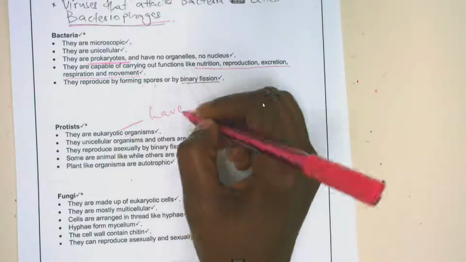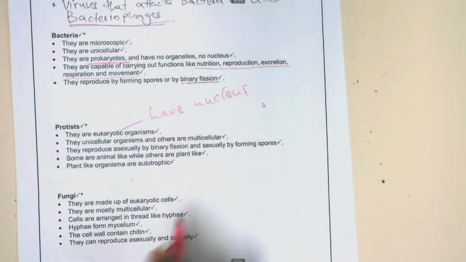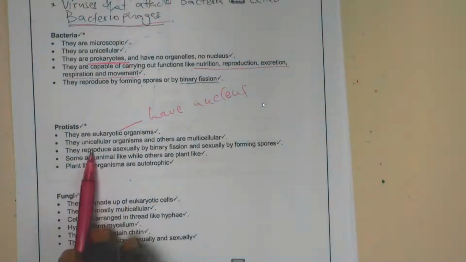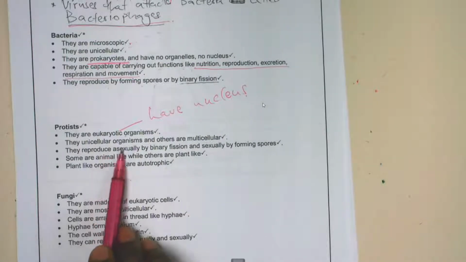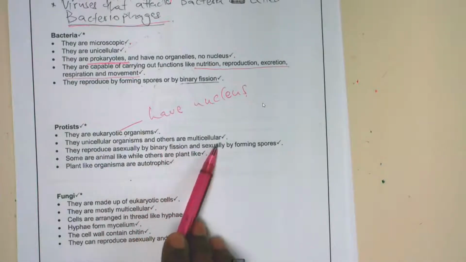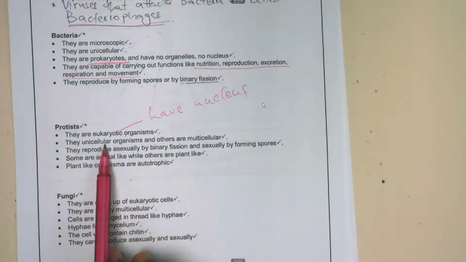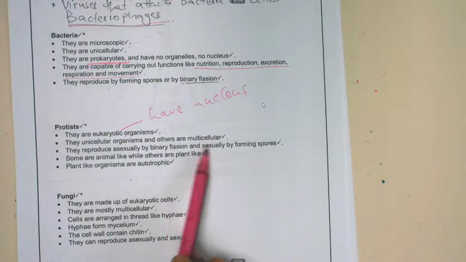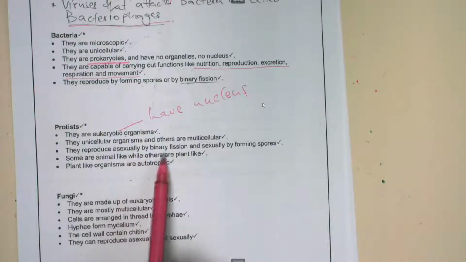They have the nucleus. And then they are also unicellular. They are not multicellular like kingdom Animalia or animals. And others are multicellular. With Protists, there are those Protists which are unicellular, and then others are multicellular.